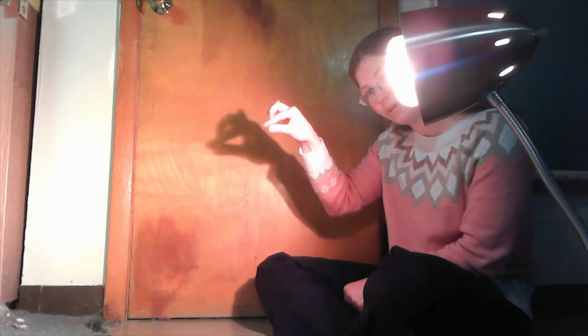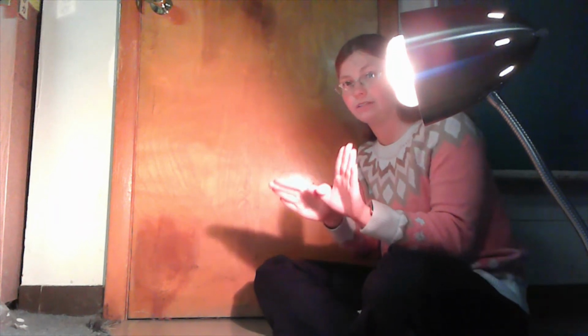If you put some fingers up higher, maybe you can make an ear. So you can play around and see what kind of different shapes you can make with shadows. You can also use both of your hands. You can put two hands together and make kind of like a bird shape. Two hands like this, looks like a flying bird in the shadow.